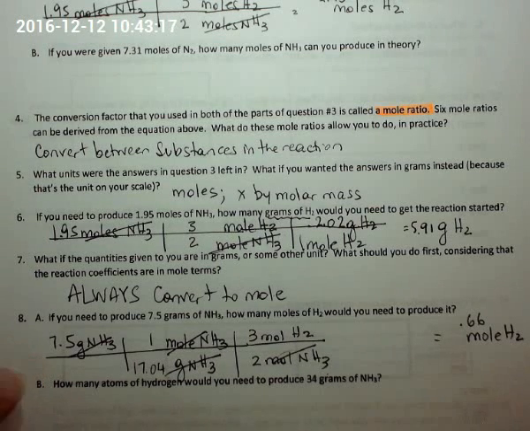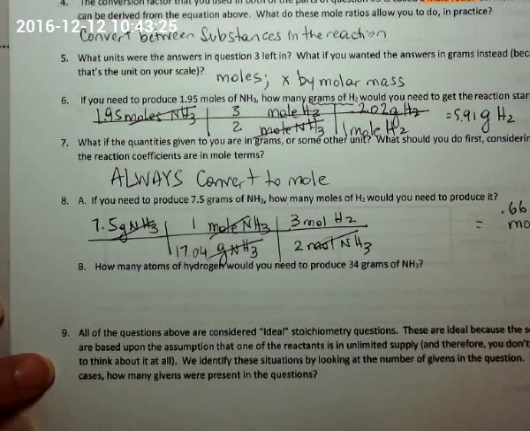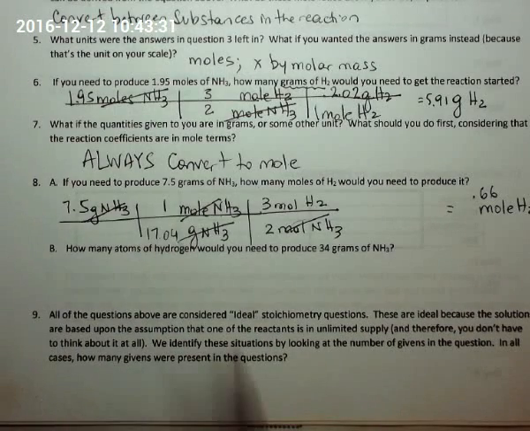All right? We'll leave B blank for when you have a moment if you want to try it on your own. All of the questions above are considered ideal stoichiometry questions. These are ideal because the solutions are based upon the assumption that one of the reactants is in an unlimited supply, and therefore you don't have to think about it at all. We identify these situations by looking at the number of givens in the question. In all cases, how many givens were present in all of these questions on the front of this page? 1 given.